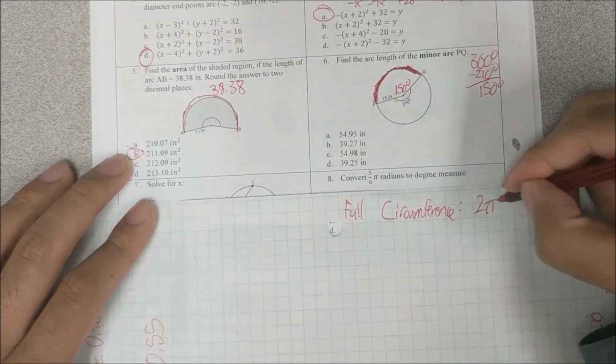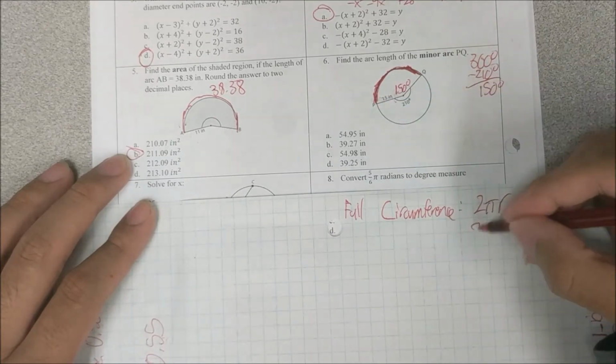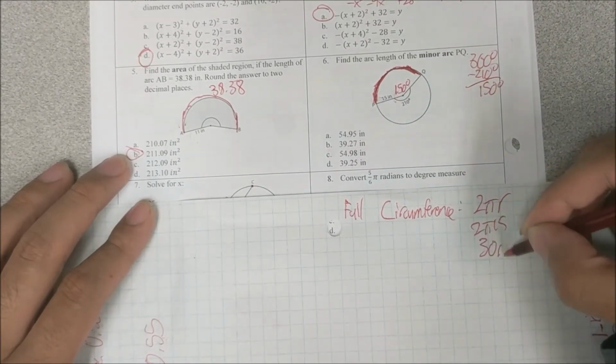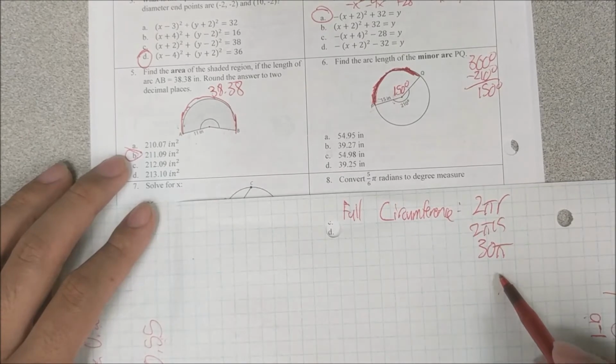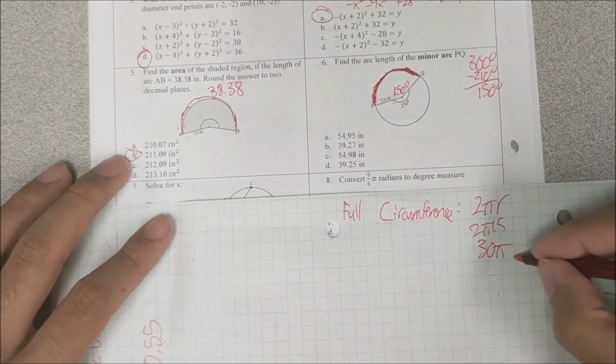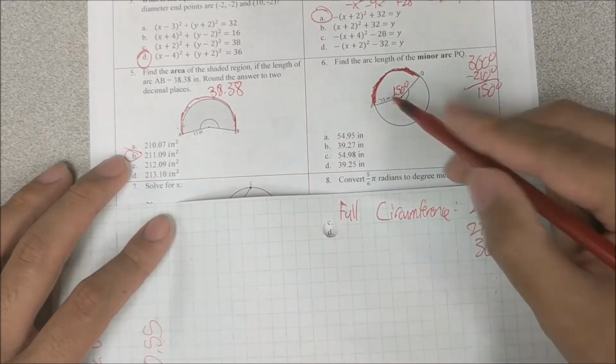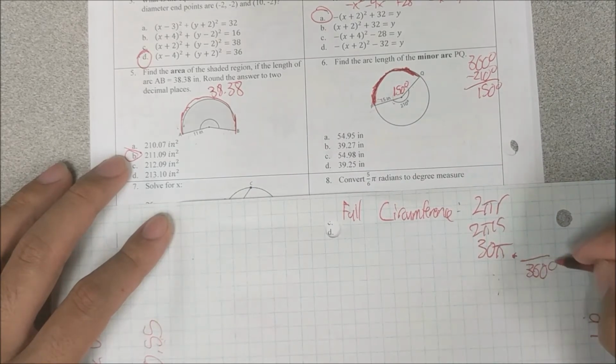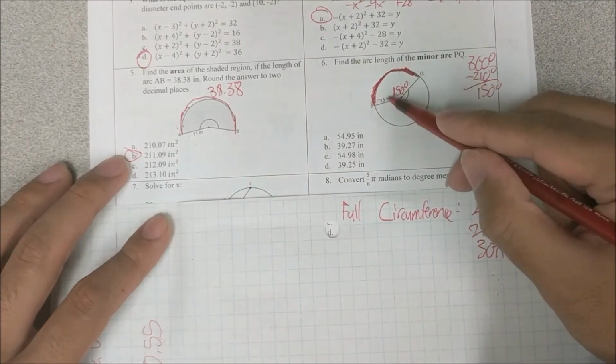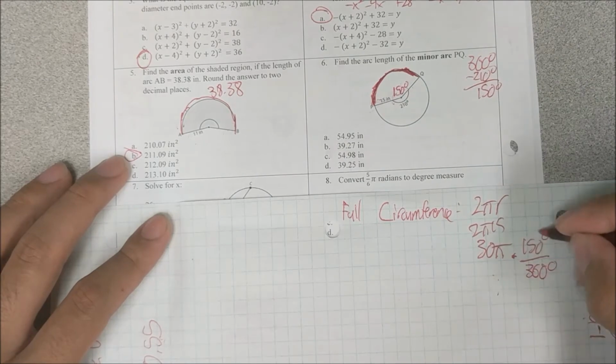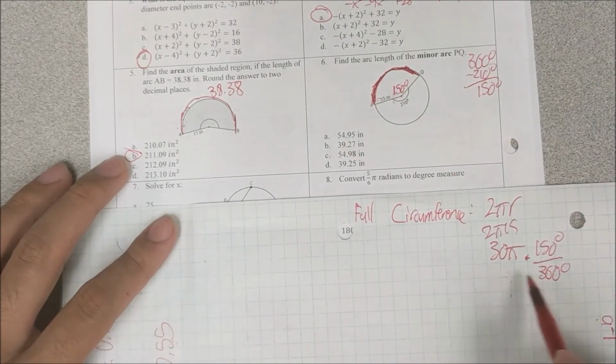That would be 2 pi r, and in this case r is 15, so 30 pi. But we don't have the full circumference, so how much do we have? Well, a full circle would be 360 degrees, but this arc only uses up 150 degrees. Okay, so if we do this calculation, that leads us to choice B.